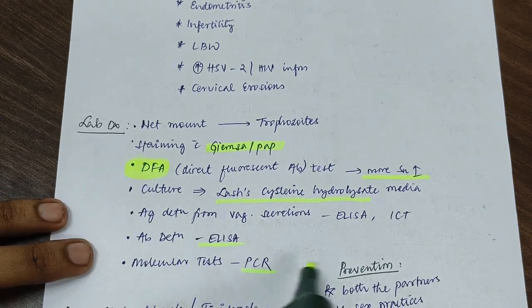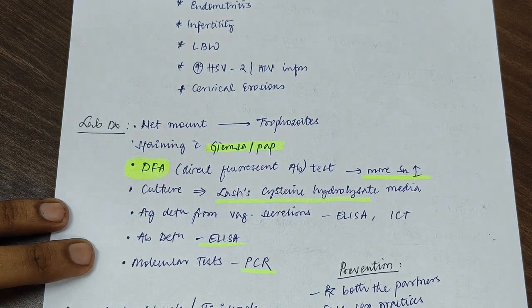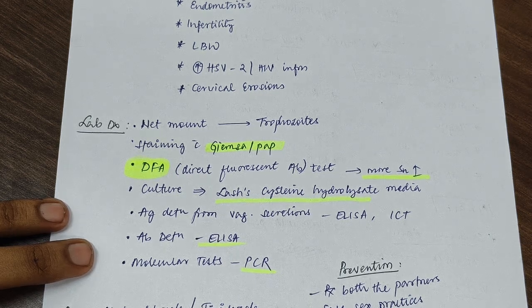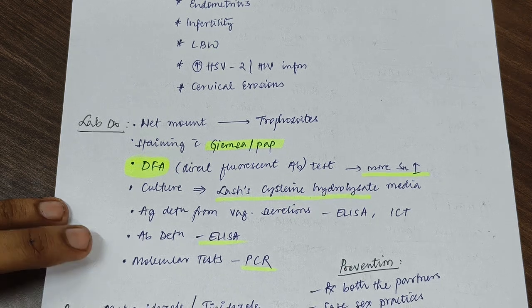Molecular tests are by PCR. Remember, just imagine without PCR and ELISA, microbiology would have been so backward. Because of these two investigations, so many diagnoses are happening. Hats off to the scientists who have invented them.